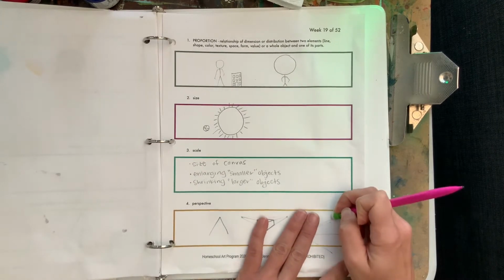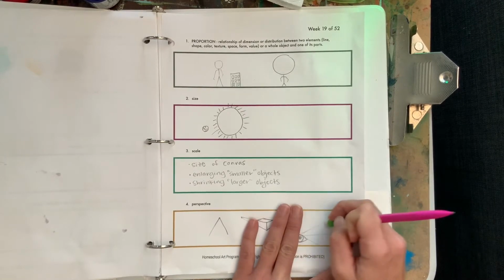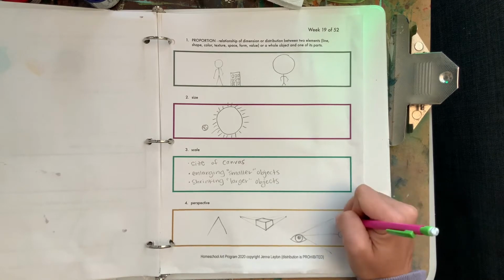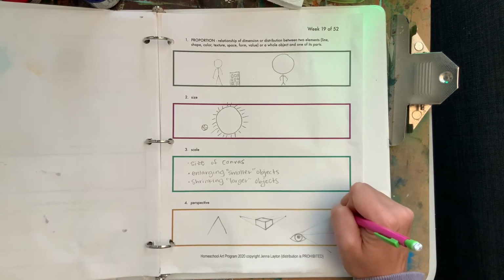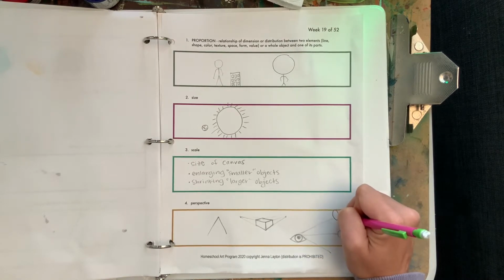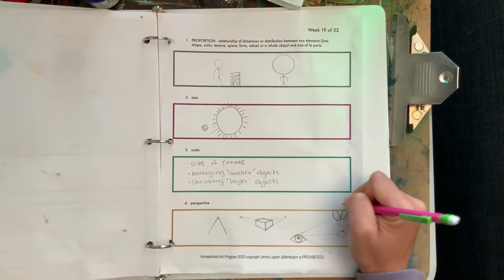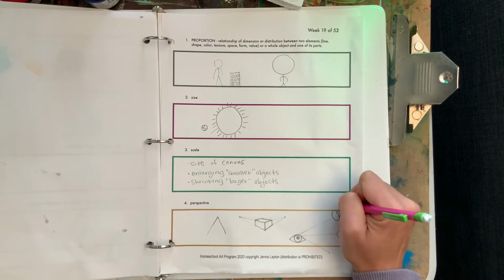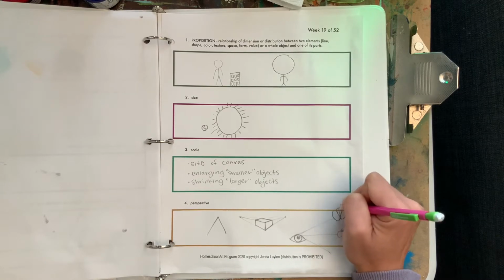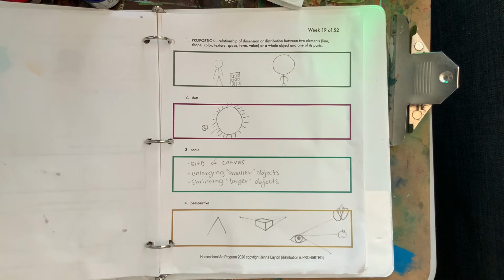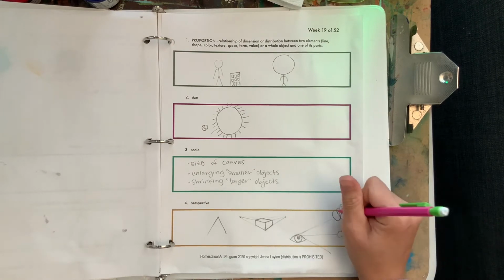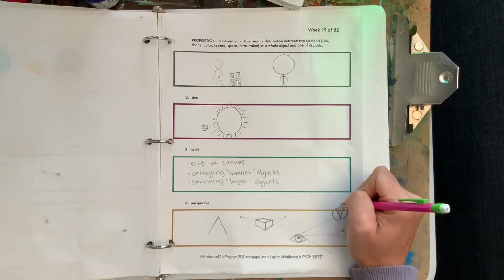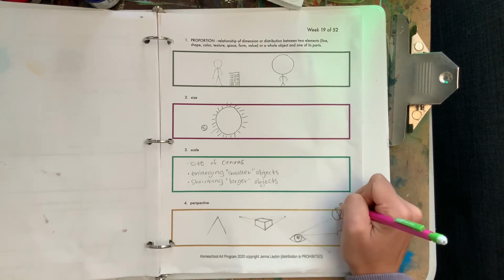One way to do this is if you were at the bottom of somebody's feet, and so you could see their feet, then if they were laying down, their head would get smaller. So that's perspective. I don't know if you can see this funny guy.